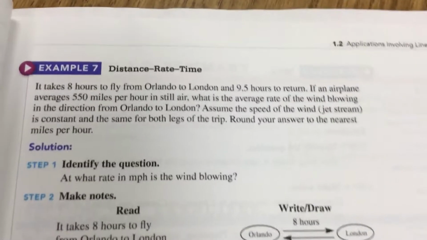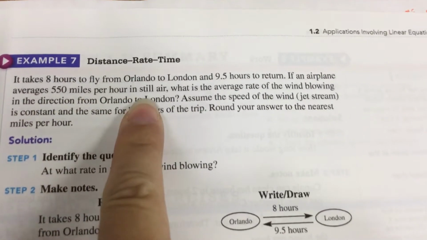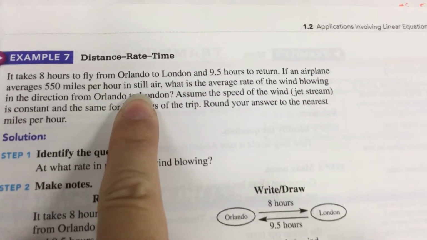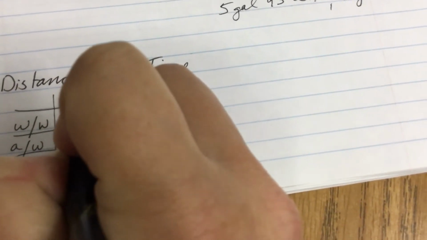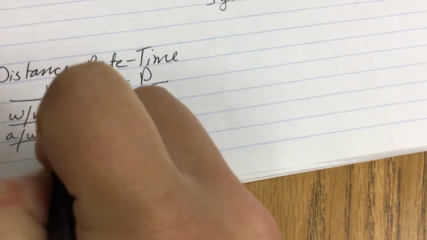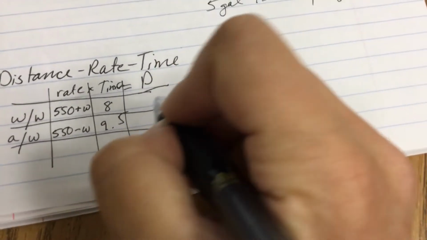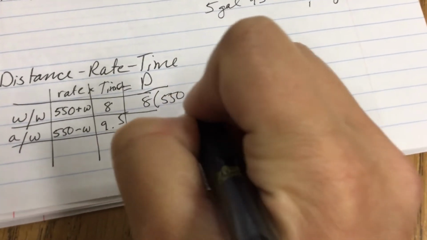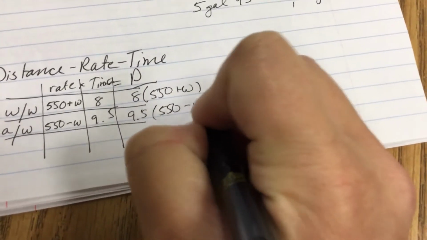And then it says, if an airplane on average is 550 miles per hour in still air, so that's not with the wind. So my rate would be 550 miles per hour plus the wind. And if I'm going against the wind, it's going to be 550 minus the wind. Same deal here. When I do distance, I'm going to multiply across. So this would be 8 times 550 plus W. And this would be 9.5 times 550 minus W.